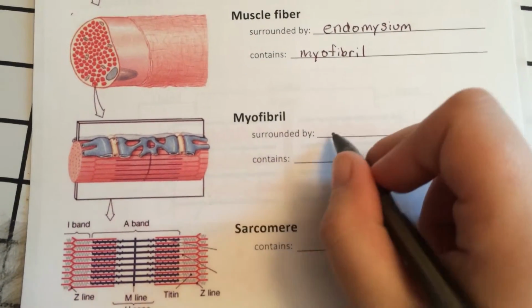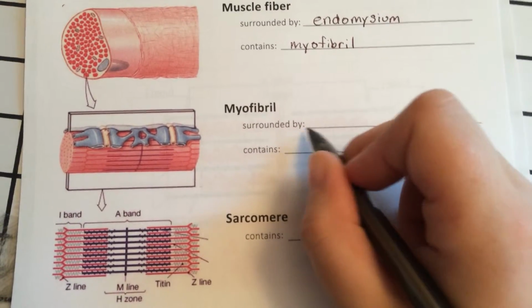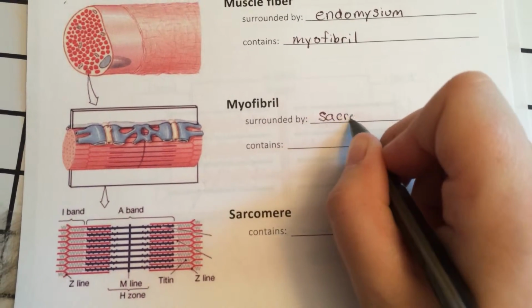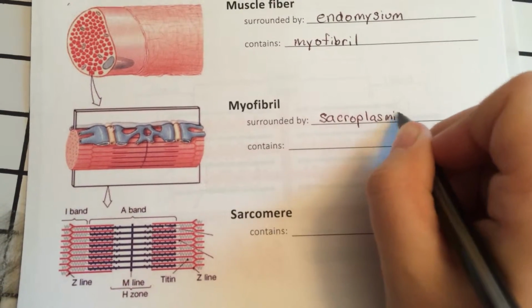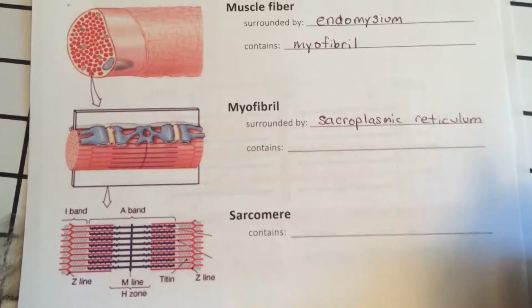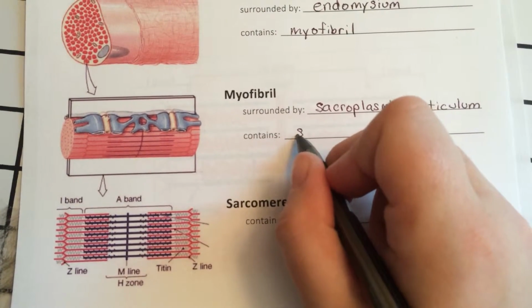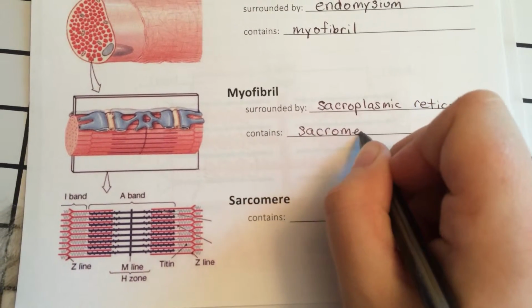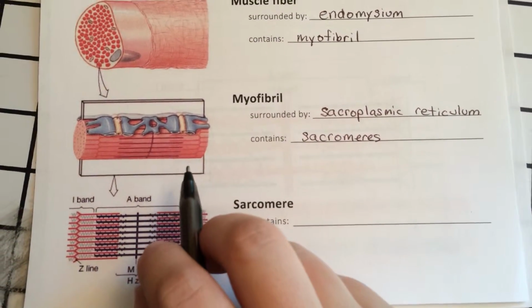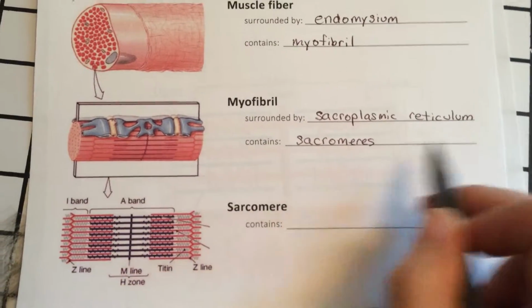Each myofibril is surrounded by the SR, the sarcoplasmic reticulum, or just SR for short. Okay. Each myofibril contains sarcomeres. And remember, that's just the repeating unit, I think from Z-line to Z-line, but it's just a repeating unit, sarcomeres.